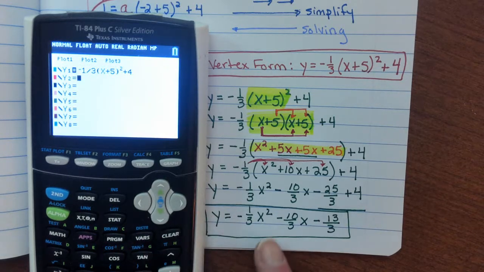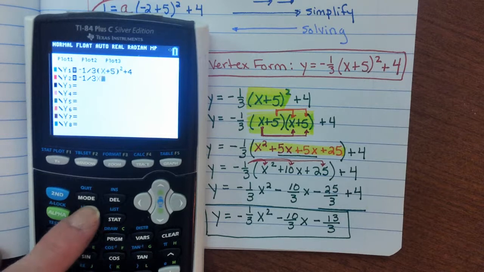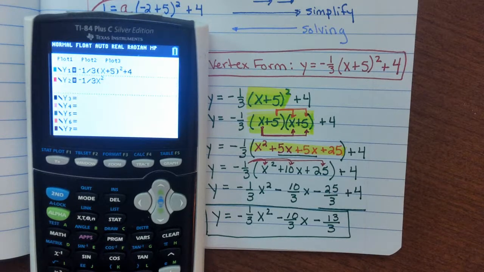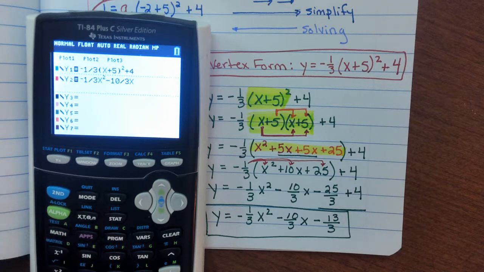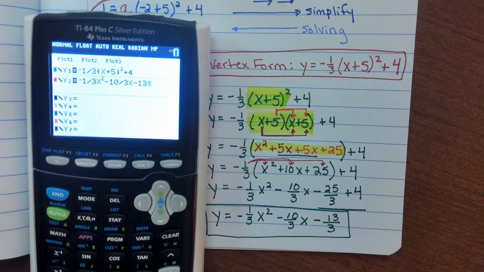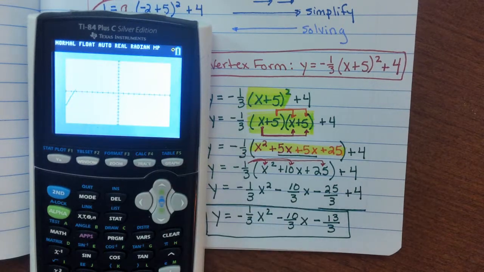And then I'm going to put in my standard form. Negative 1/3 x squared minus 10 thirds x minus 13 thirds. And hopefully I did not make a mistake, and they should graph the same.